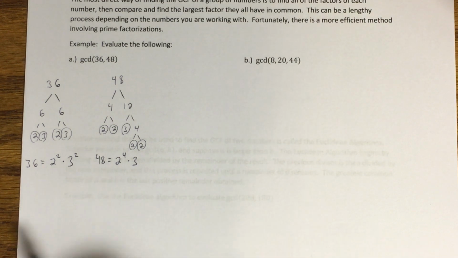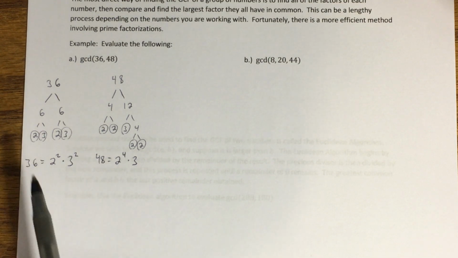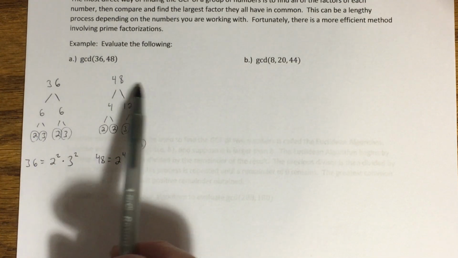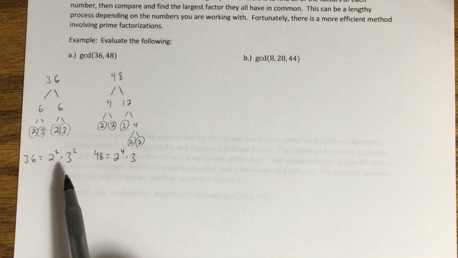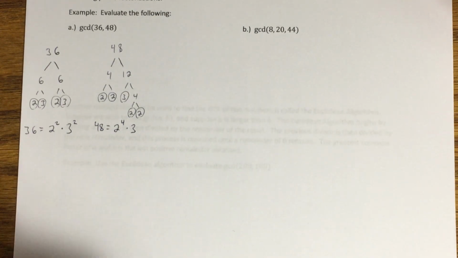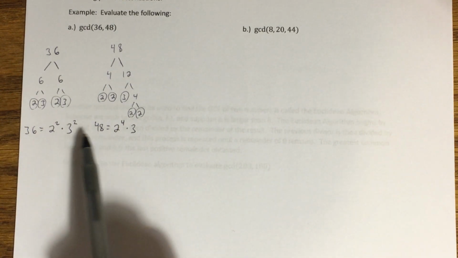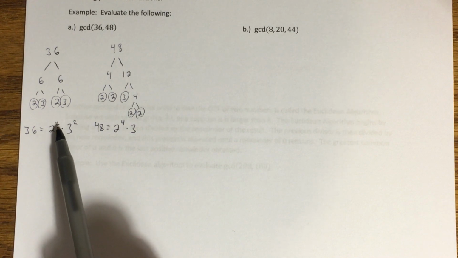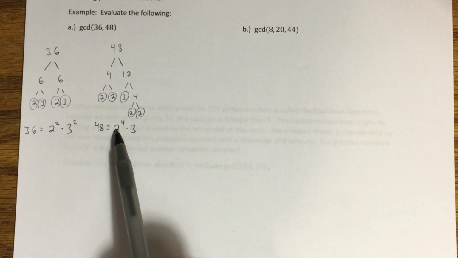The point of doing this is because one way of finding a greatest common factor between two or more numbers is to just focus on the prime factors and build the GCD from that. So for example, notice both of these numbers have factors of 2 in them. This one has 2 factors of 2, 2 squared. This one has 4 factors of 2, 2 to the 4th.